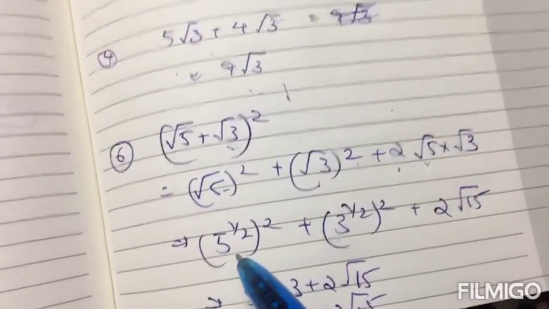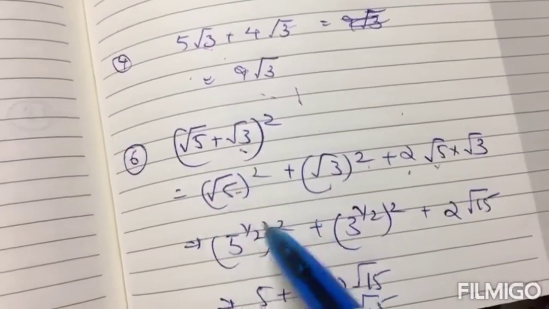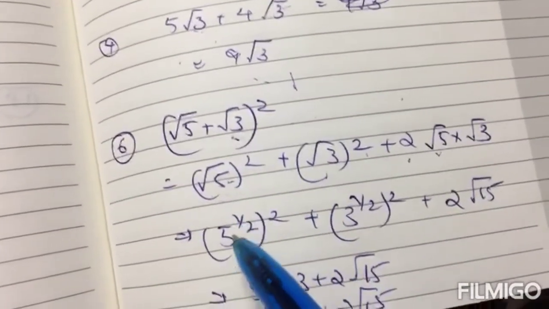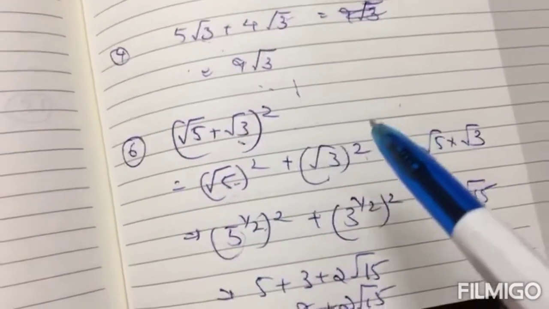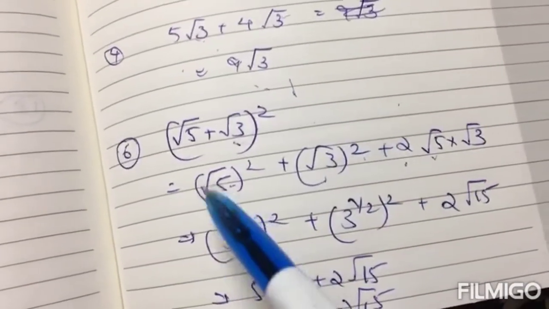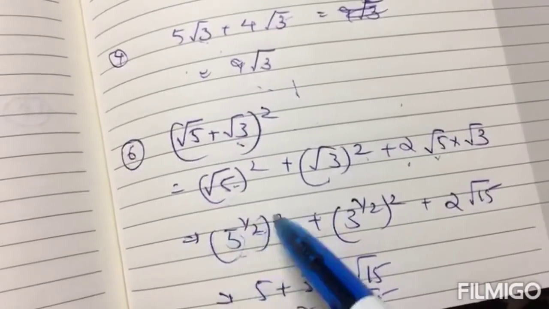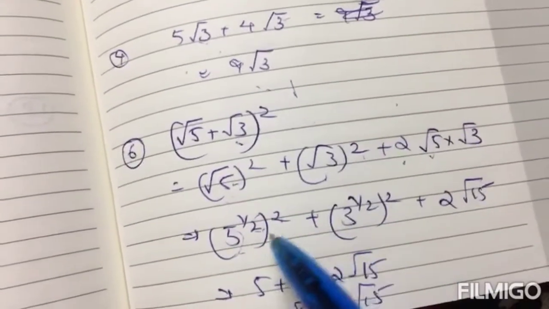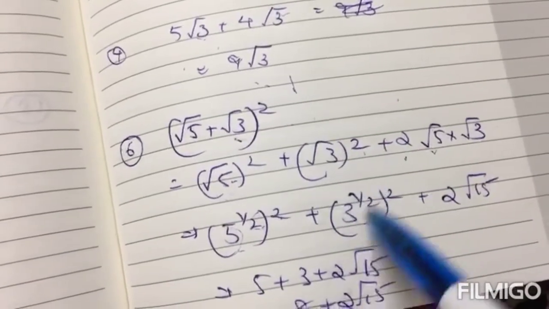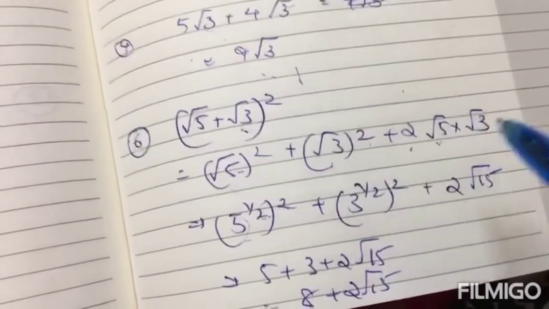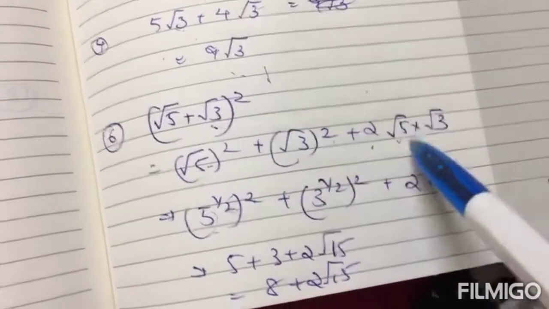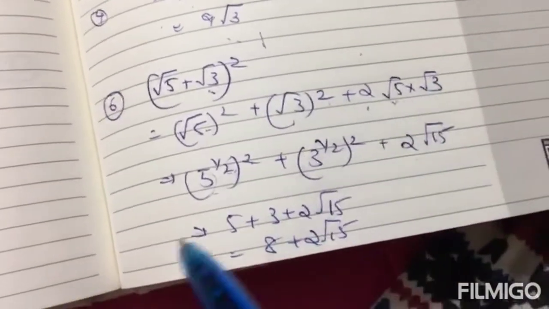Now in our previous lecture, I had said that square root of 5 or square root of any number can be written as that number raised to 1 by 2, right? So square root of 5 can be written as 5 raised to 1 by 2, whole square. Similarly, 3 raised to 1 by 2, whole square, plus 2 root 15, root 5 into root 3.